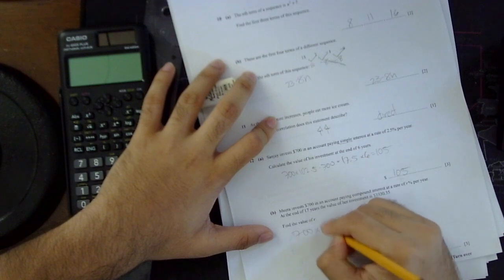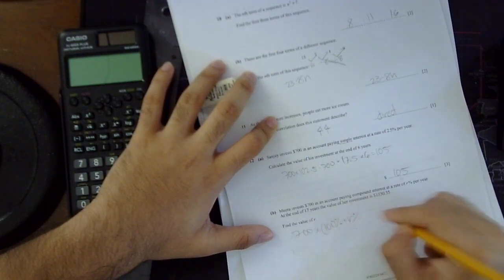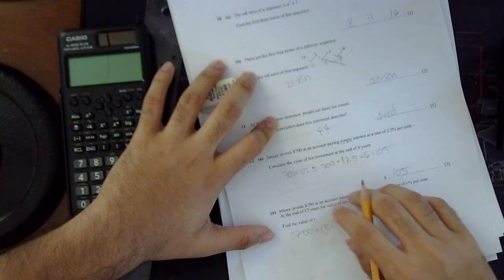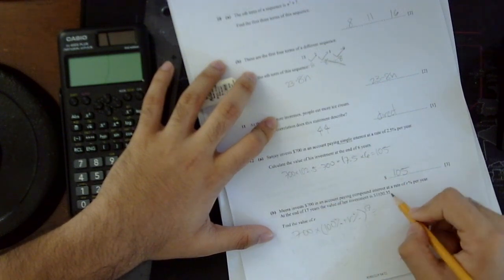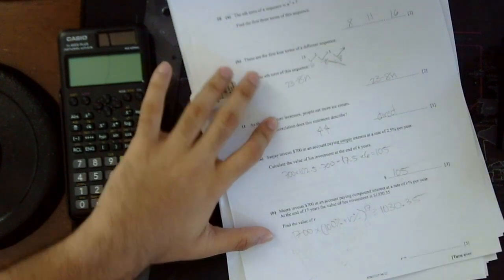700 times 100%, yep, plus R percent, to the power 17, is equal to 1030.35.